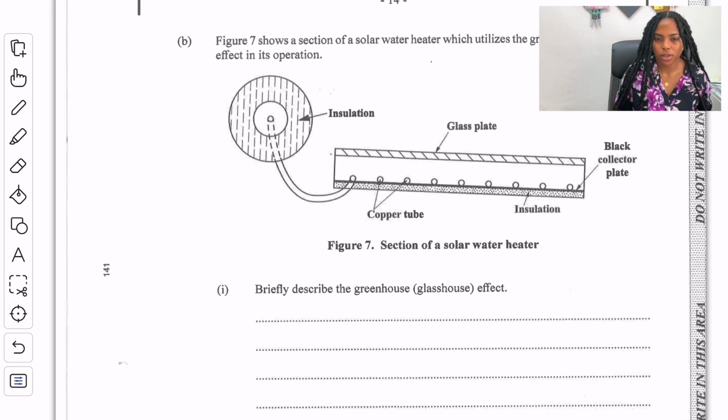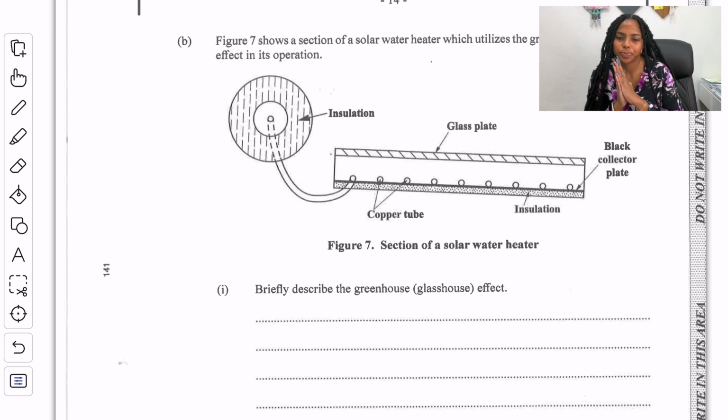Here I have figure 7, which shows a section of a solar water heater which utilizes the greenhouse or glasshouse effect in its operation. So we see the whole diagram here, and it's saying briefly describe the greenhouse effect. So what's happening here is that high frequency, high energy radiation is coming down here. It's hitting the glass and it's traveling through the glass into this space here.